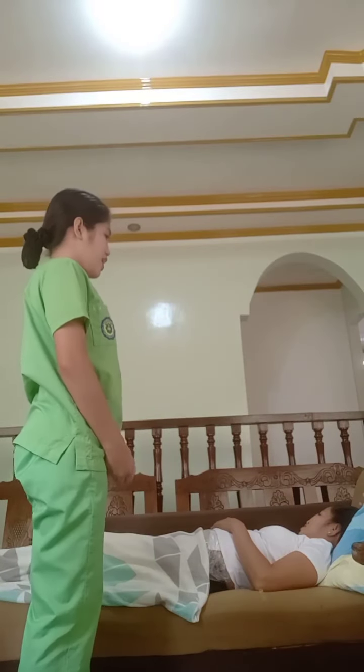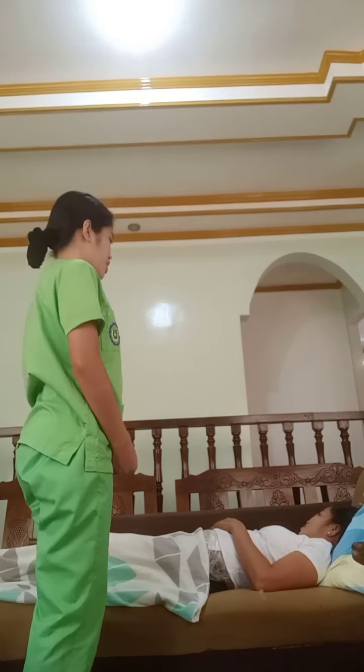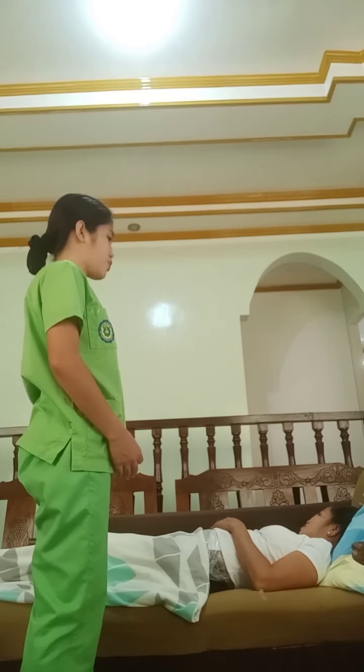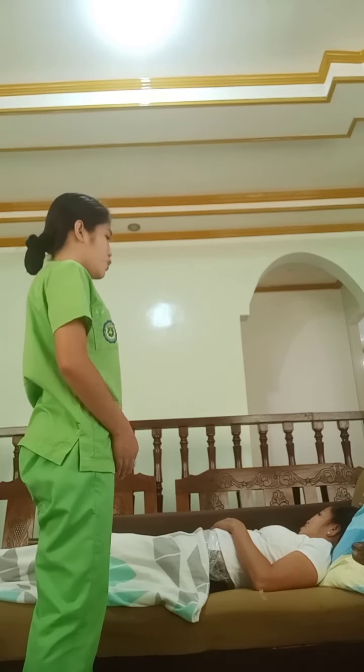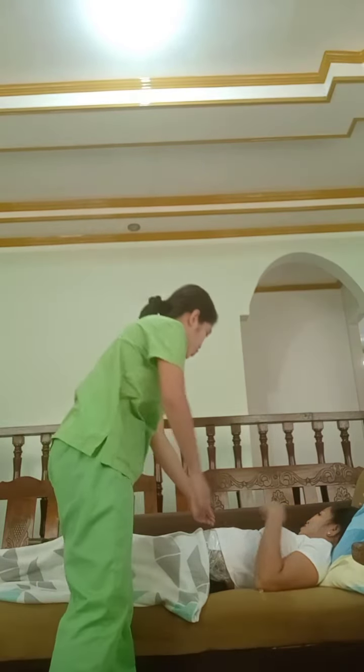So, good day. I am Charmaine Vidal and I'm going to perform colostomy care. This procedure allows nurses to assess and care for the peristomal skin as well as to obtain stool for analysis, and to promote comfort and prevent odor.